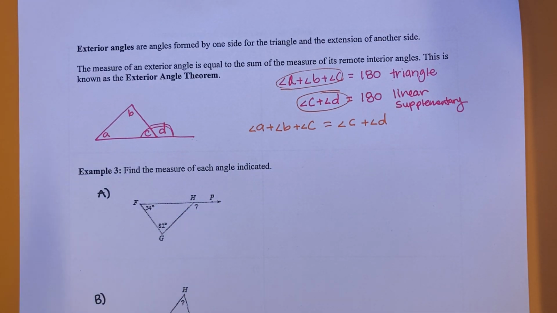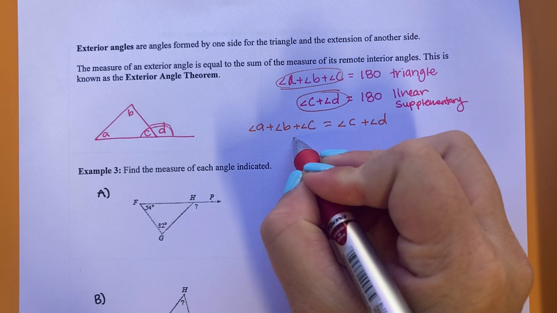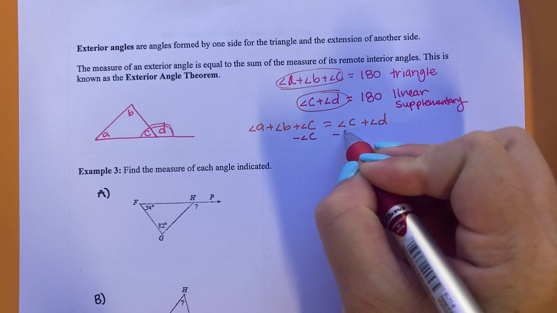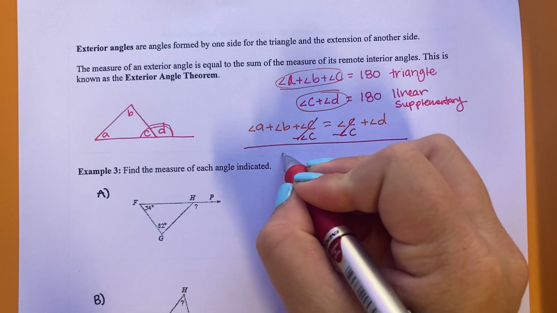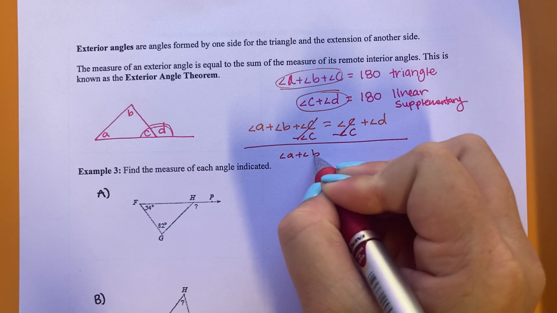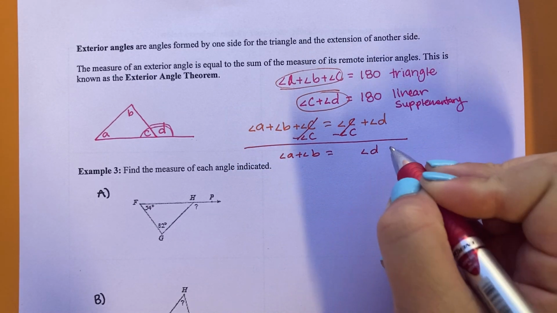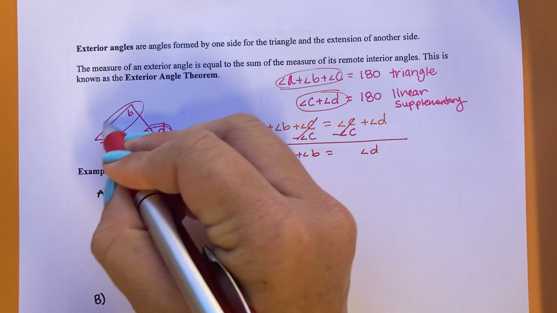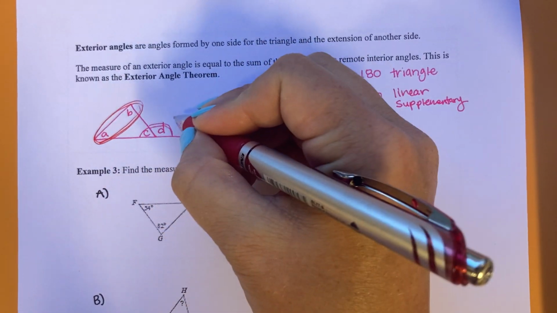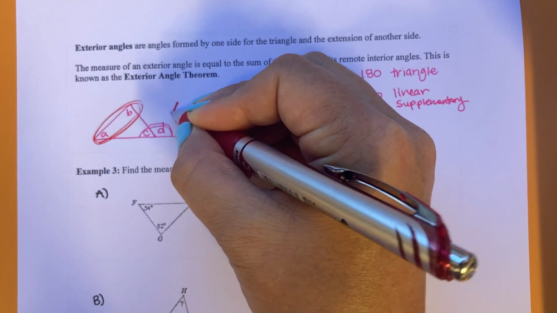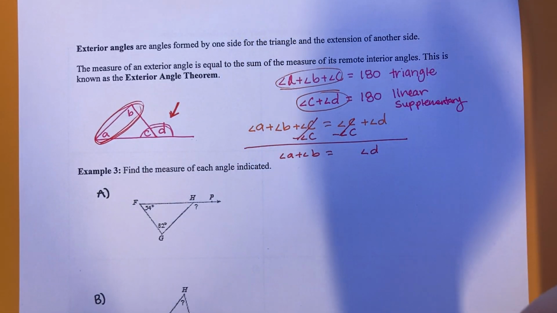Now if I eliminate, I can minus angle C from both sides, and that'll cancel them out. So when I add these two angles together that are inside the triangle, they will equal that exterior angle D.